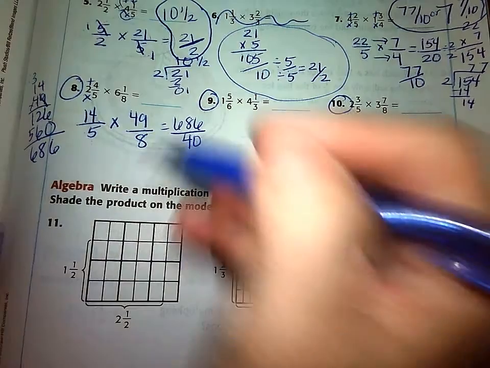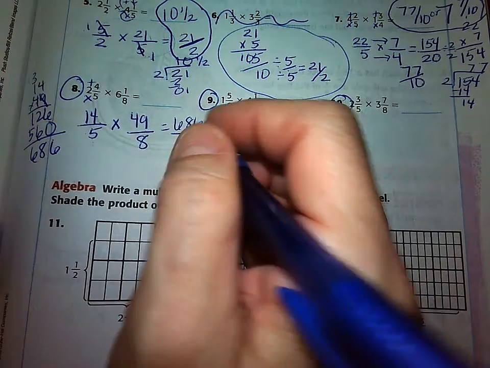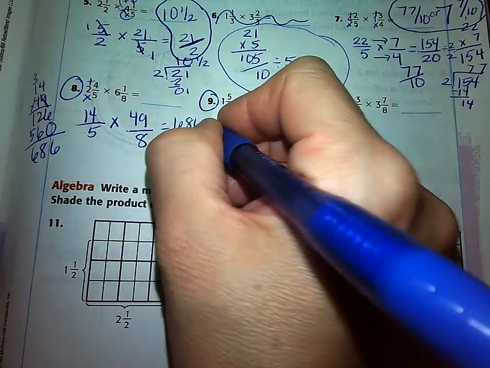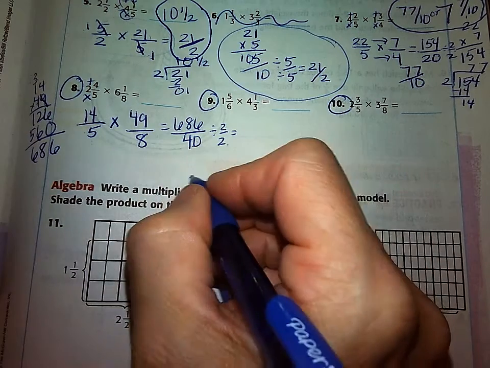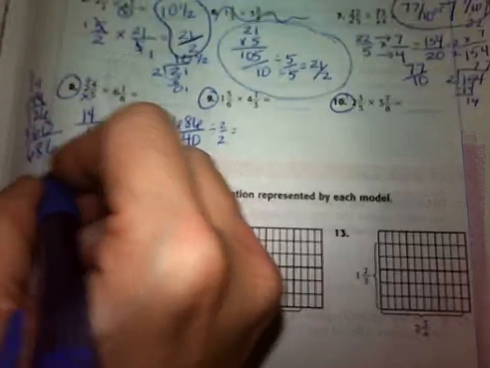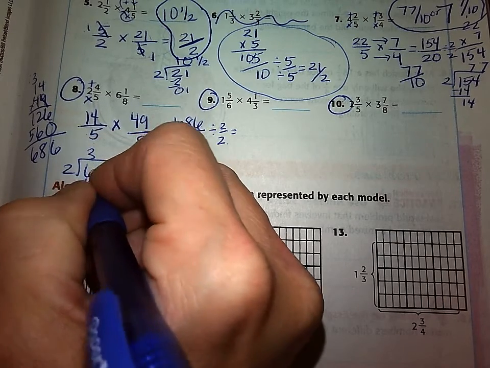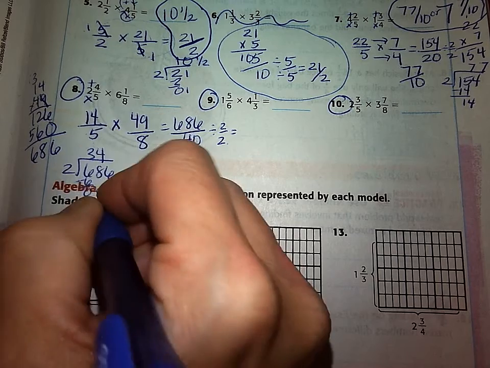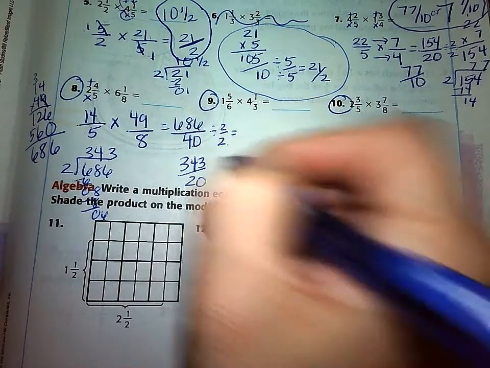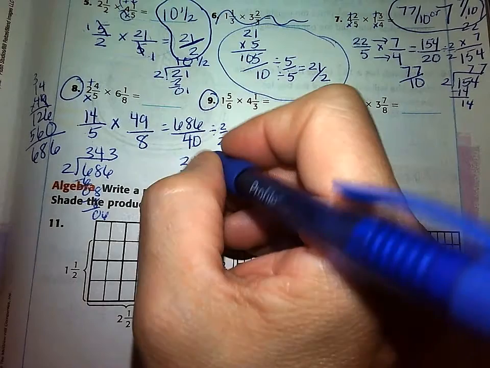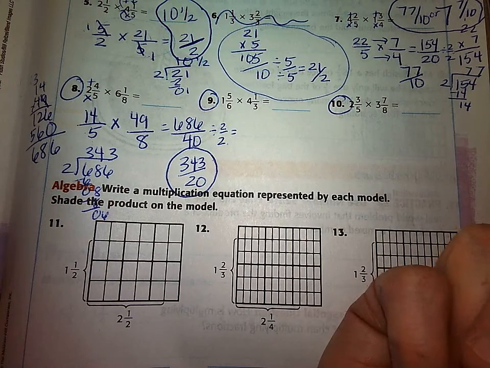Those are both even numbers, so I know I can divide out at least a 2, so you can't leave it like that. I'm going to divide the top by 2 and the bottom by 2. 40 divided by 2 I know is 20. 686 divided by 2 is 343 twentieths. That's the answer you should have got, 343 twentieths. Whew, that is a big number.